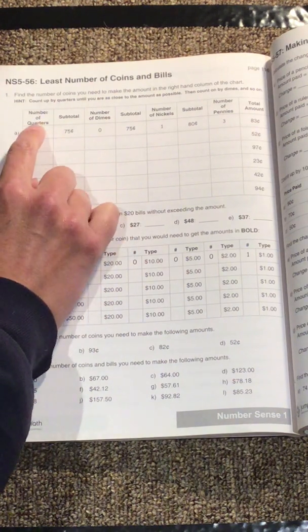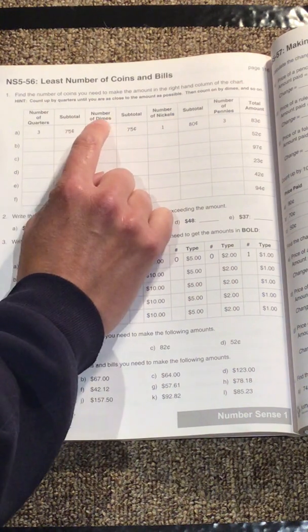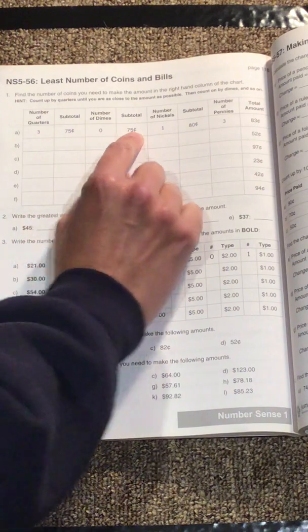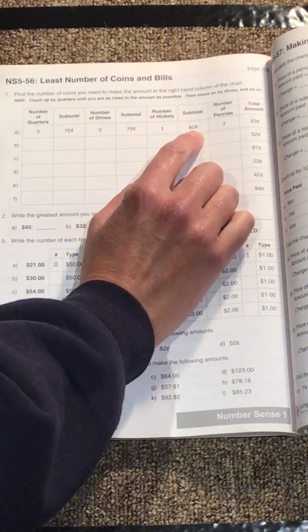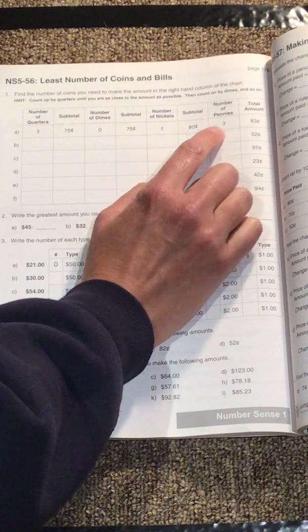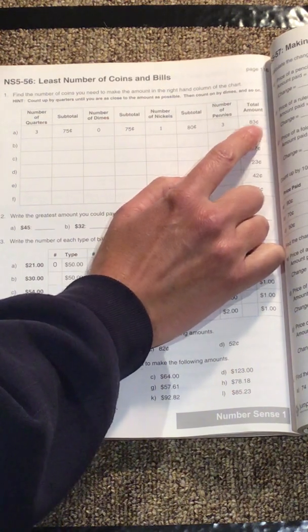So this is number of quarters, subtotal how much you've got so far, number of dimes, and then subtotal, add on whatever you counted on by dimes, number of nickels, and then the subtotal. Notice how it changed because there was a nickel, so the amount you had went up. Number of pennies, and then the total amount here.